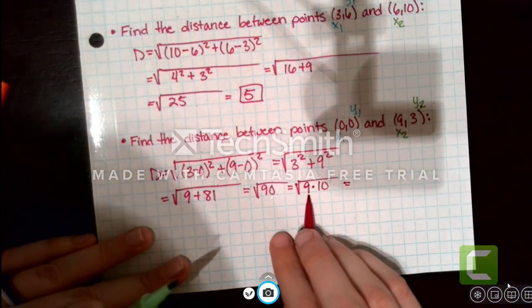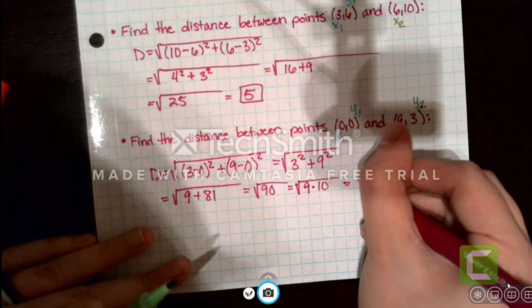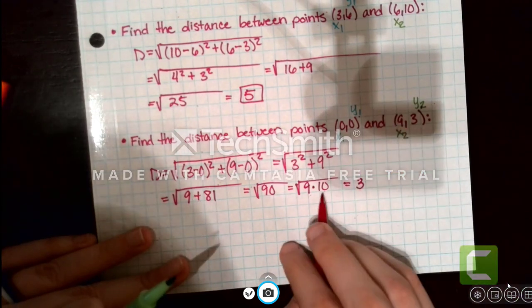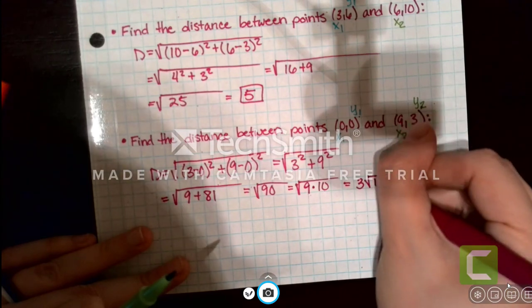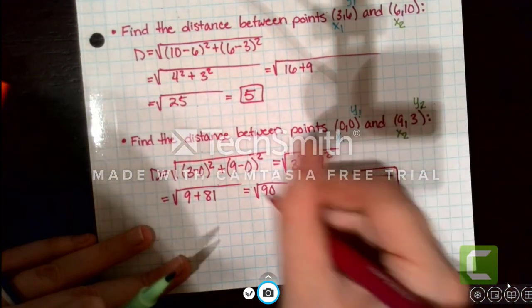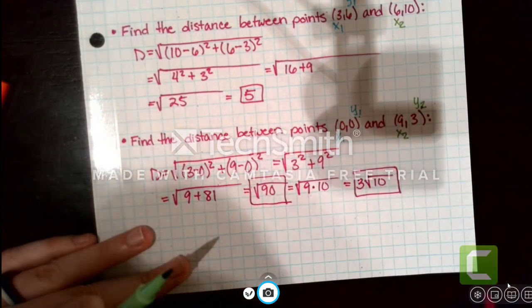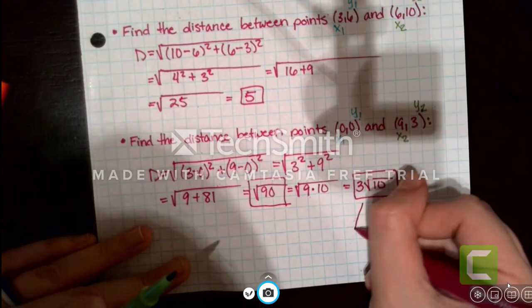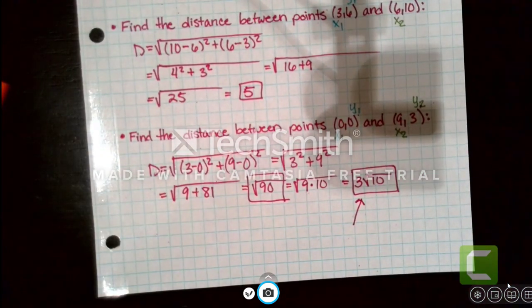Since I can square root 9, I will do so and move it to the outside of my operation as a 3. But 10 cannot be square rooted, so leave it inside. Again, 3 times the square root of 10 gets you the same answer numerically as the square root of 90. It's always just nicer, though, to have it simplified if you need to work with it later on in Algebra 2.